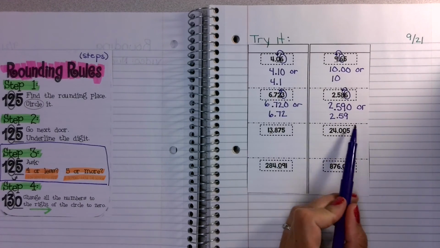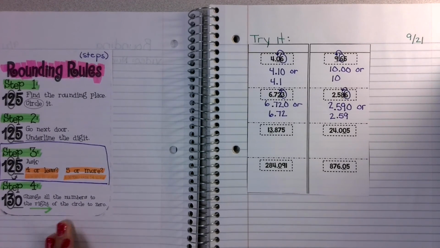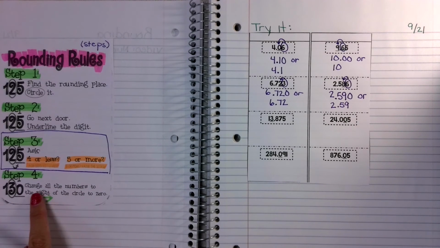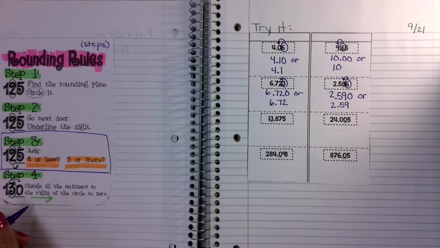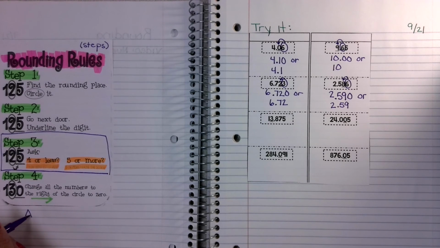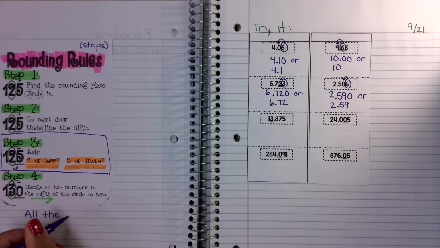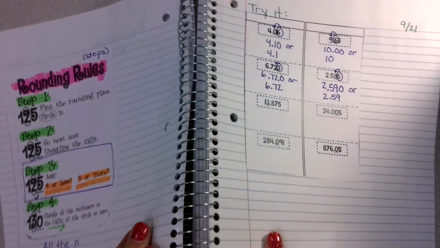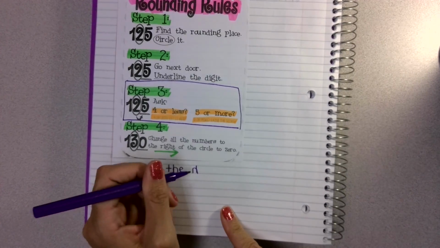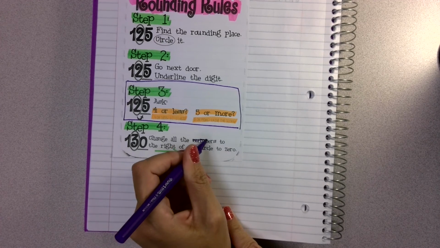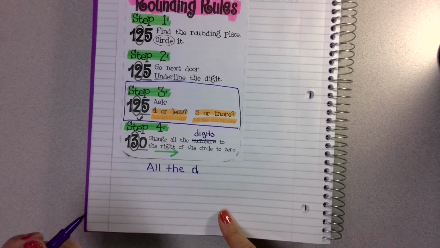Okay, so on your own, you're going to finish these 4. And I want you to add something to your notes over here. So it says change all the numbers to the right of the circle to 0. Well, actually, all the digits. You don't want to say numbers because that's all the digits. So I don't like that either. Digits, not numbers.